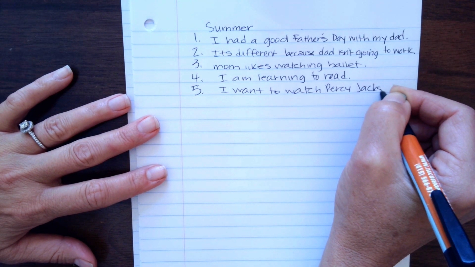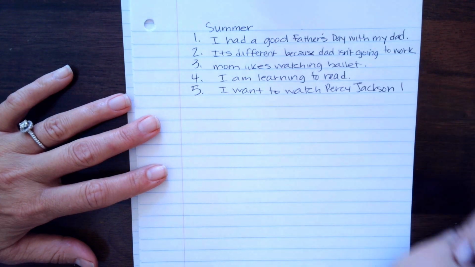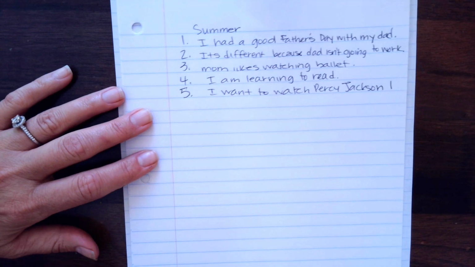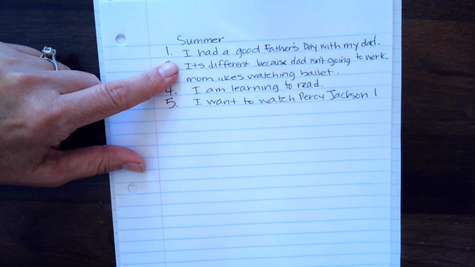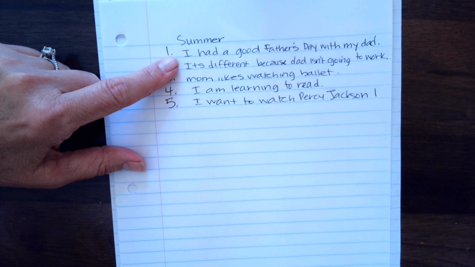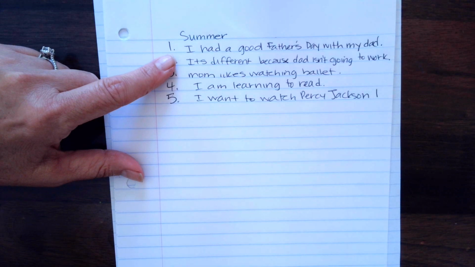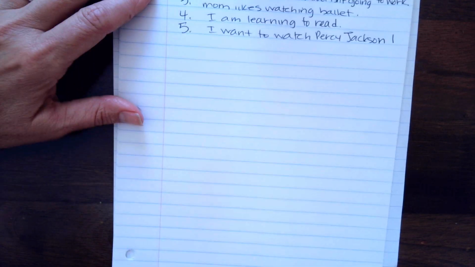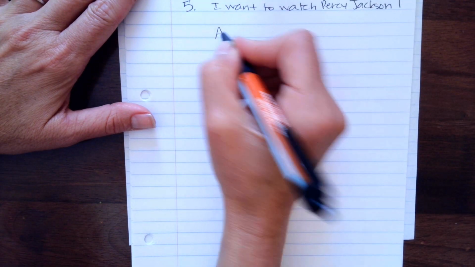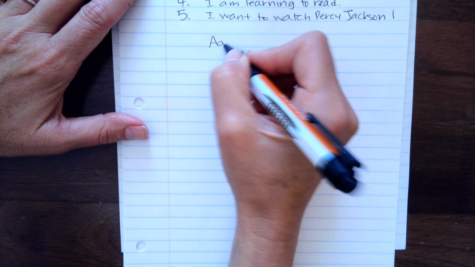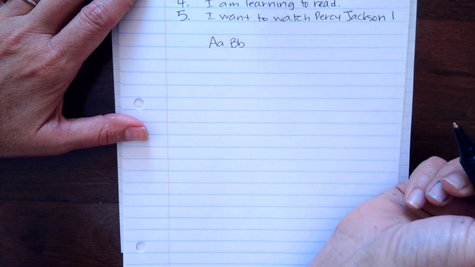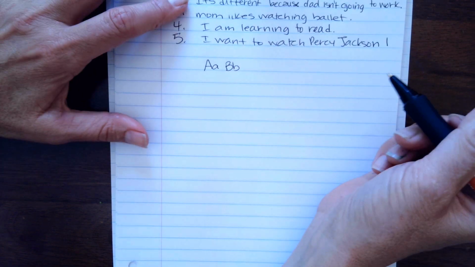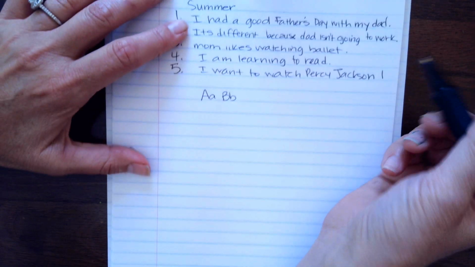All right, good. So here's what happens in writing. We just come up with one idea and we try to write it down. And we always start our sentence with a capital letter. Do you know what a capital letter is? Uppercase? No. So a capital letter is an uppercase letter. Like this is an uppercase A. This is a lowercase a. This is an uppercase B. This is a lowercase b. So we always start with our uppercase letters when we start a sentence.